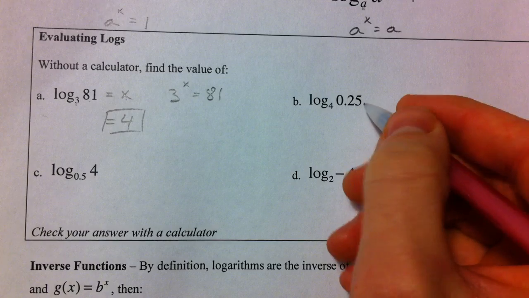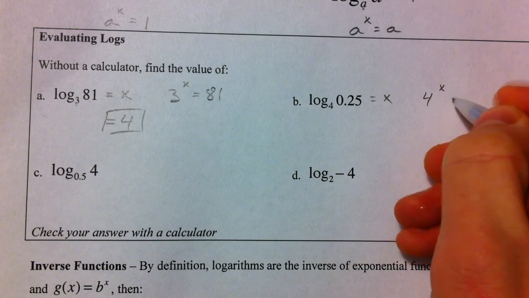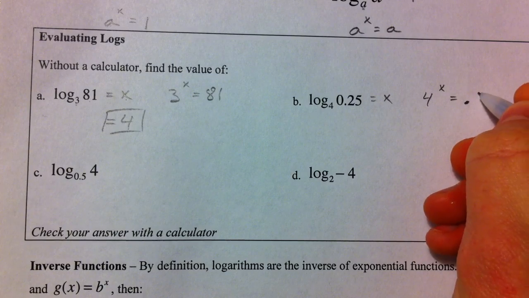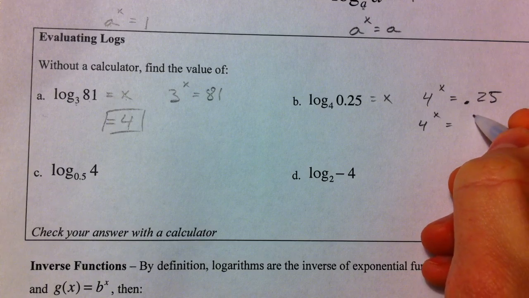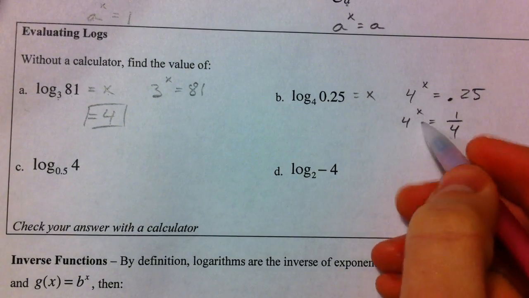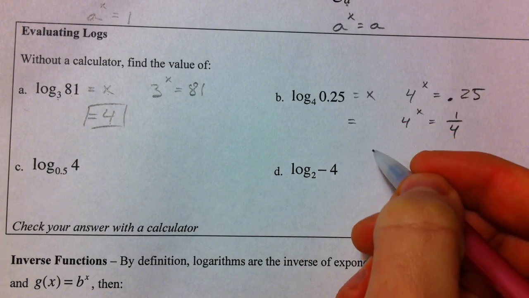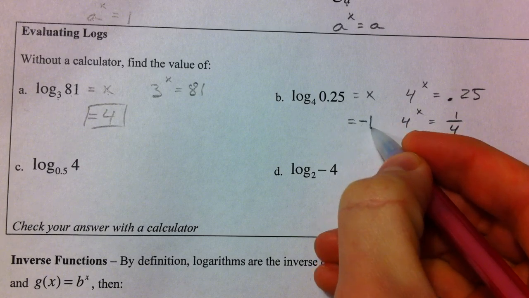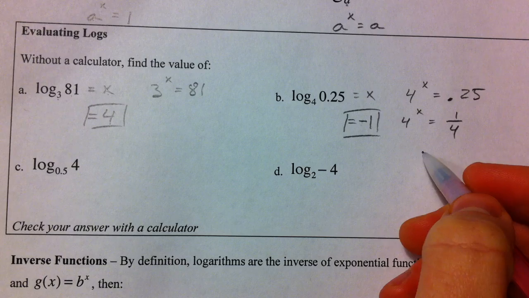All right, over here. 4 to what power is 0.25? Or in other words, 4 to what power is 1/4? Might be easier. And so how do we get the 4 to flip over and get 1/4? That's those negative exponents, right? And so if x is -1, that's what makes this flip over.